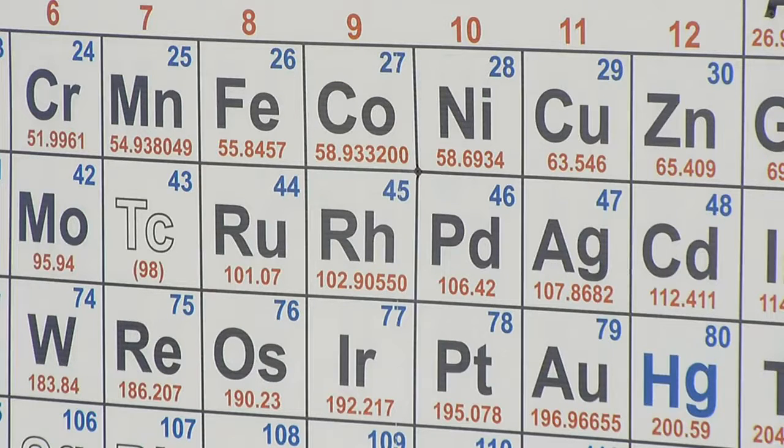Now, looking at cobalt, it's 58.9332. It would make sense to us if we could sort of assume then that the most abundant isotope or form of cobalt is 60. And that's why on your periodic table, cobalt will be listed as 60, because it's the most common of all of the isotopes.